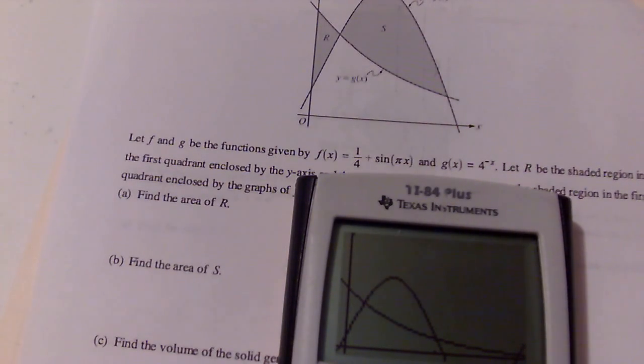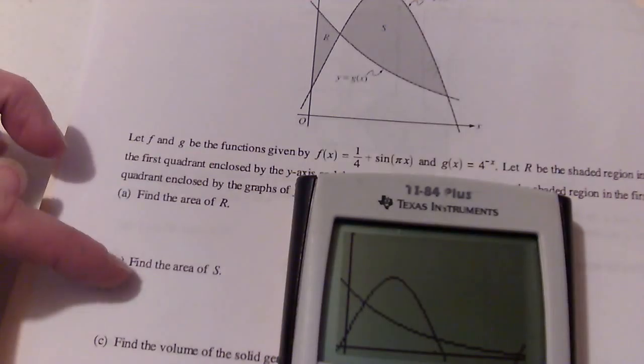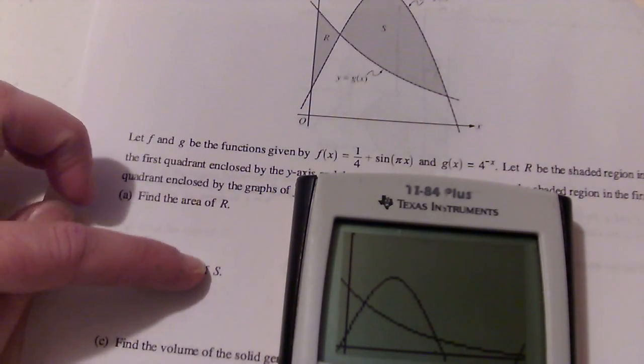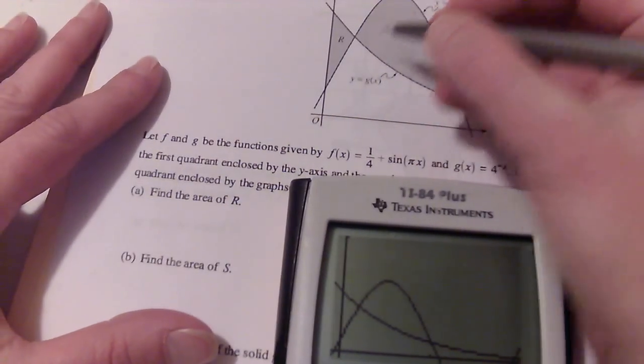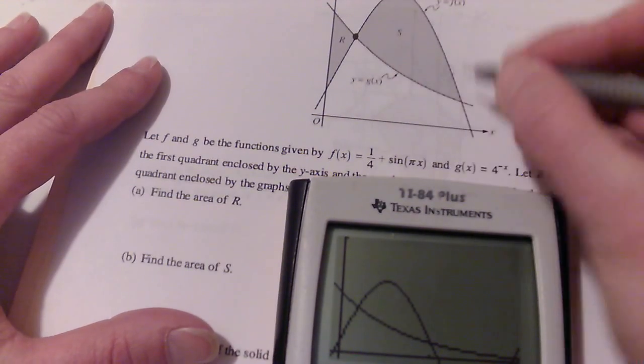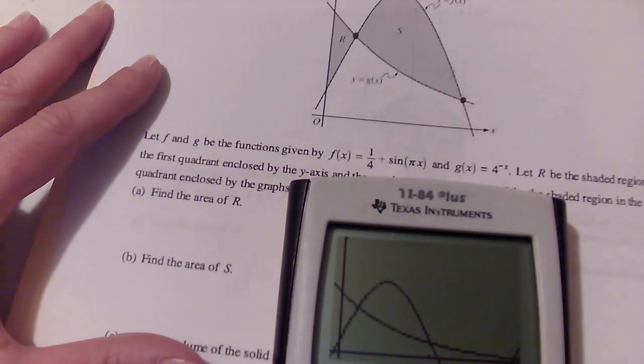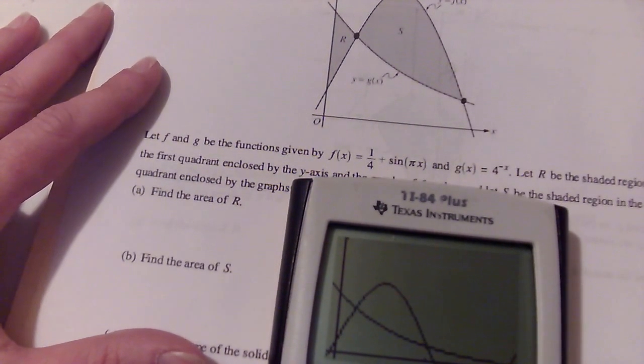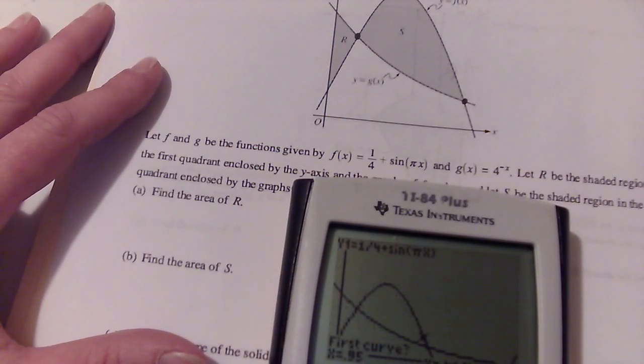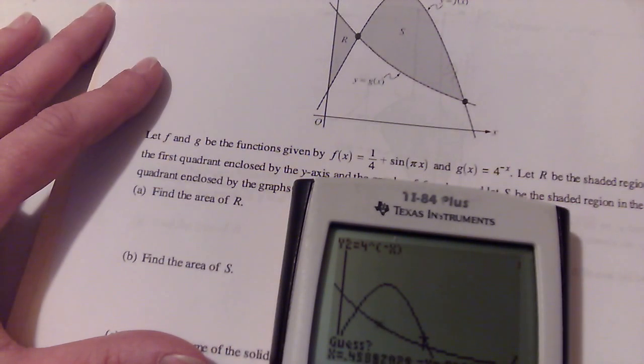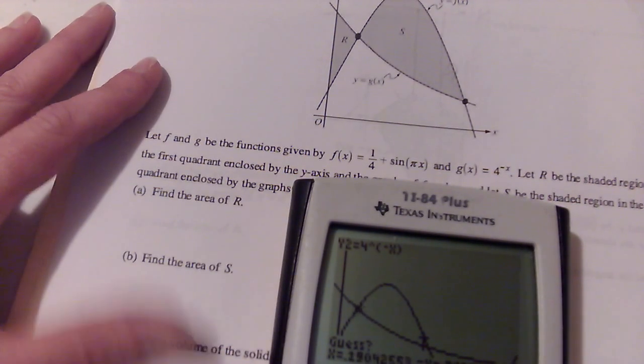Okay, so if we're going to need to find the area of R in one part and then the area of S in another part, I need to know these two intersections, here and here. So I'm going to go in and find where those two graphs intersect. Enter, enter. Now for the first one, I'm going to go over here and find that value.